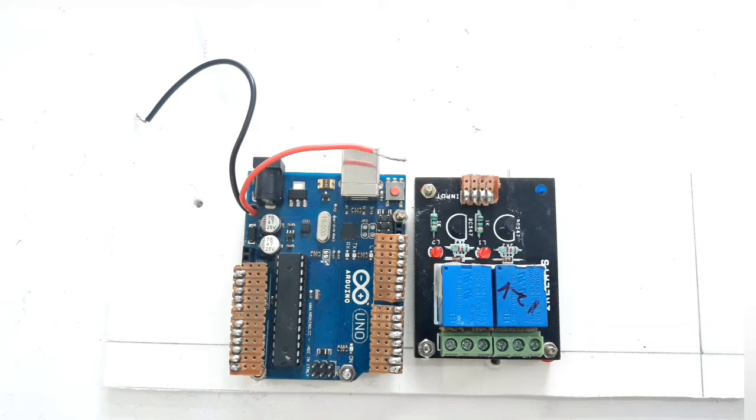The upload fails because the board is not correctly selected or the port is not correctly selected. Also, if the communication wire, the USB cable, is loose somewhere or the connection is not proper, it can fail. So you have to disconnect and reconnect it. Make sure that the RX and TX pins are not occupied and not connected to the Arduino. This is only the case for Arduino boards and microcontrollers. These are the issues related to the upload part.